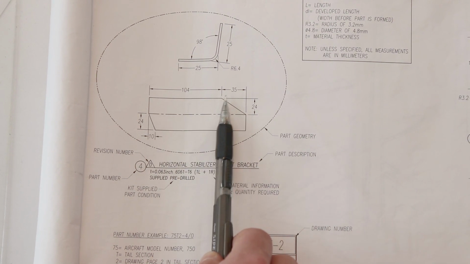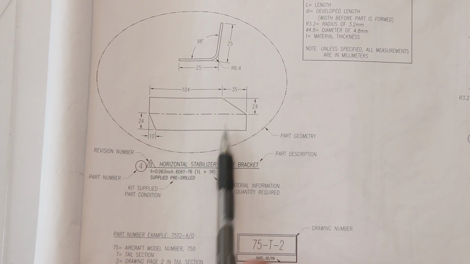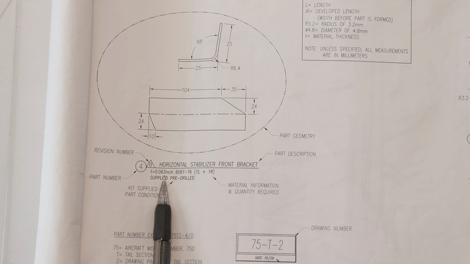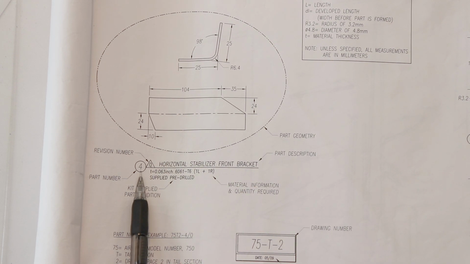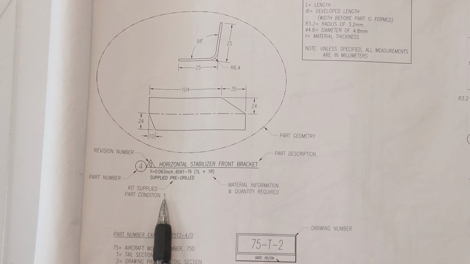So here they've laid out the dimensions that we need. Now if we were to cut this out of a piece of 63 thousandths inch thick, they've told us down here what the part name is, the revision number 0, the part number on the drawing page itself, or the assembly, which is part number 4.